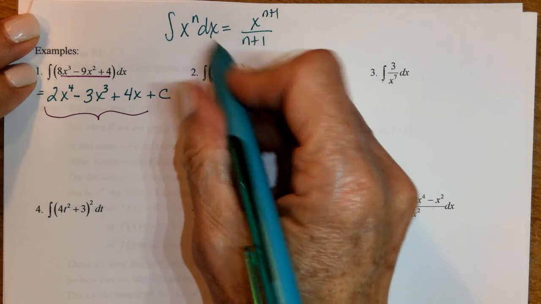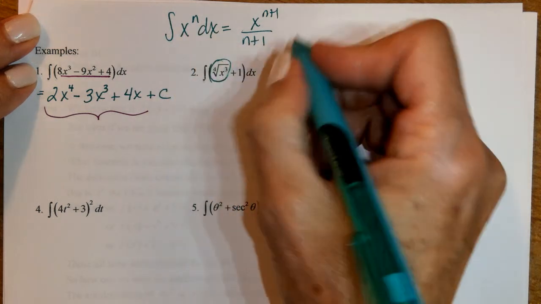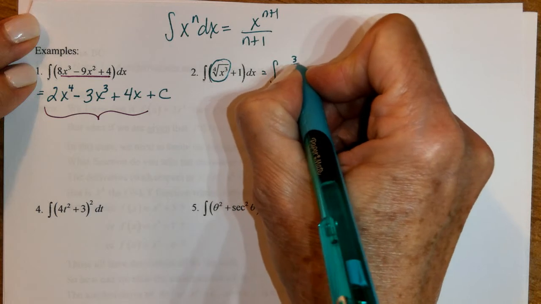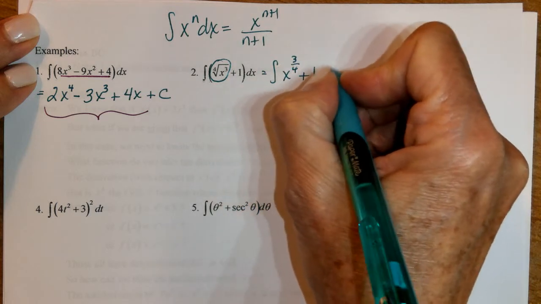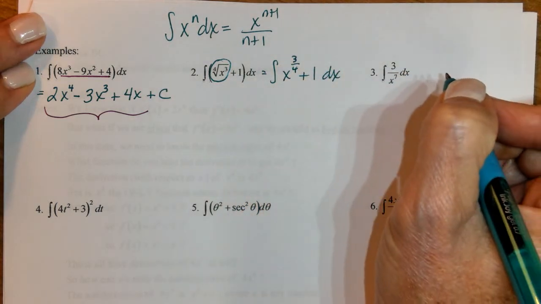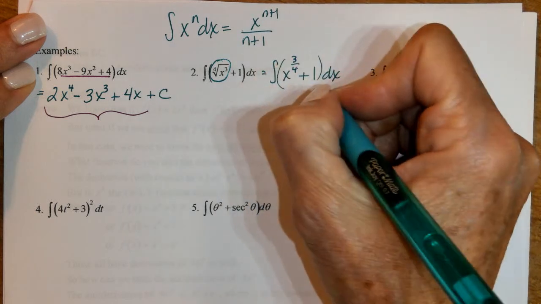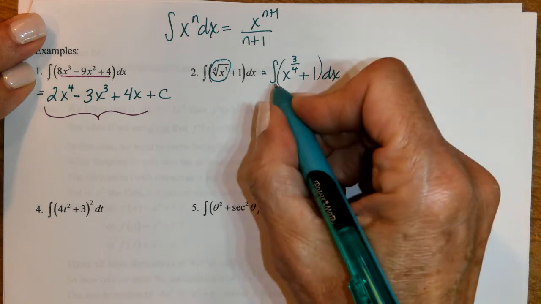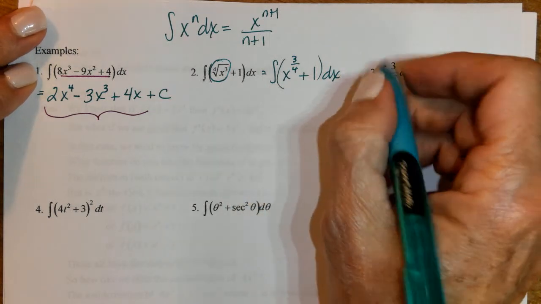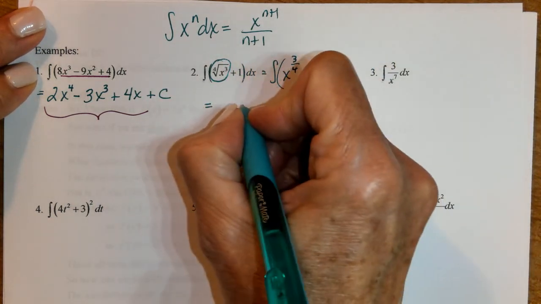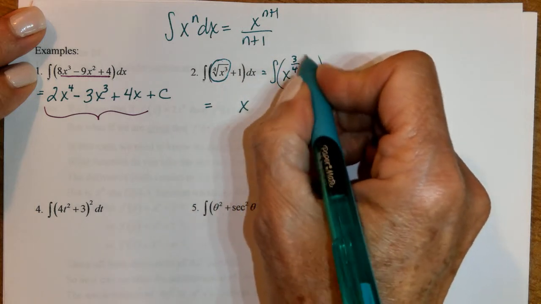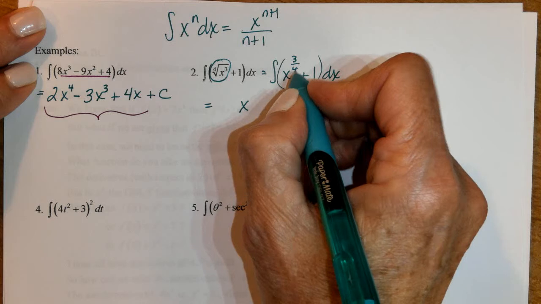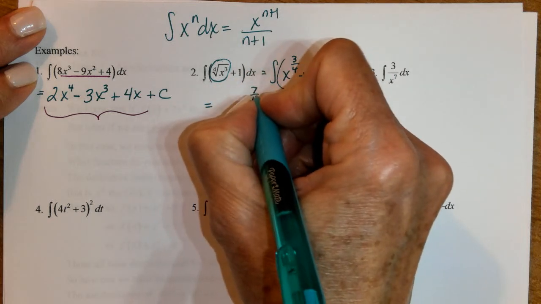I have to write it in the form x to the n. So let's rewrite this as x to the 3/4 plus 1 dx. You can keep these parentheses if you want, or you can lose them. It doesn't matter. The dx is what ends your integral, so either way is fine. Now it's power rule time. Add 1 to your exponent. 3/4 plus 1 is 7/4.